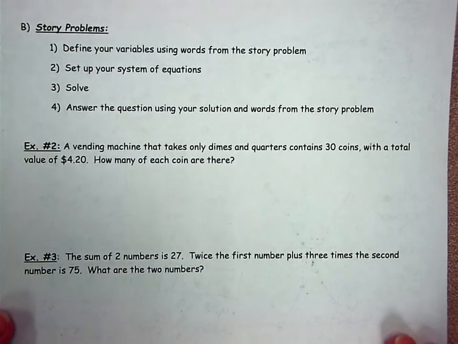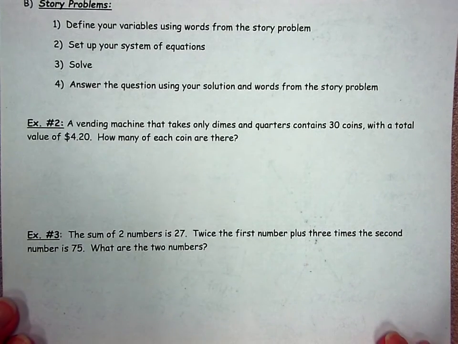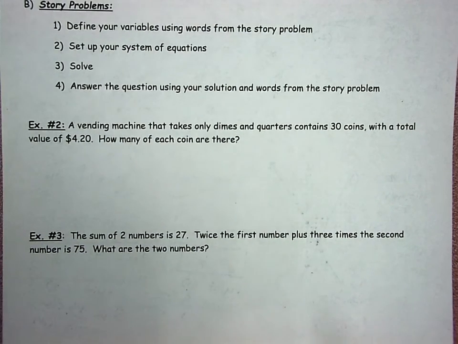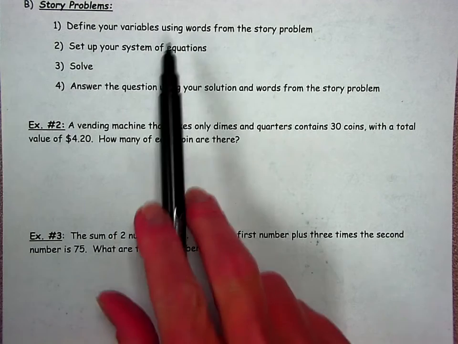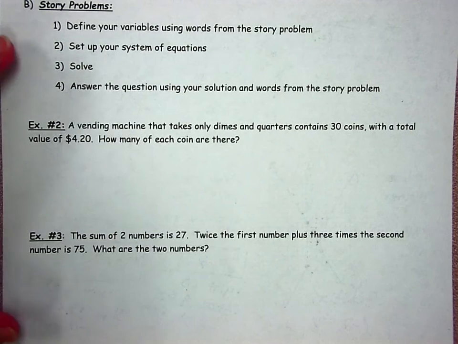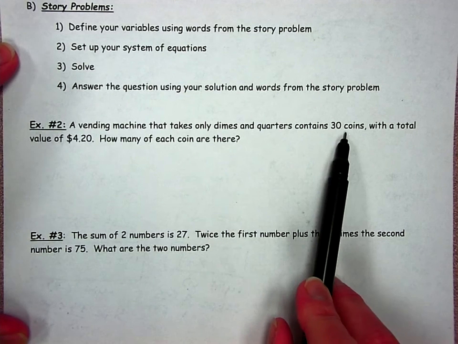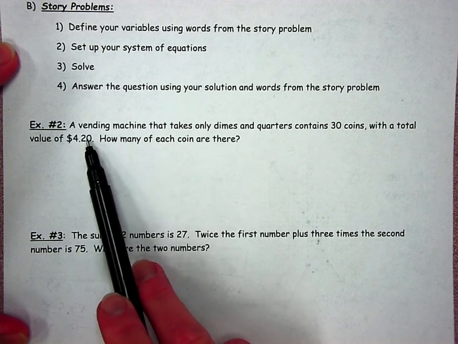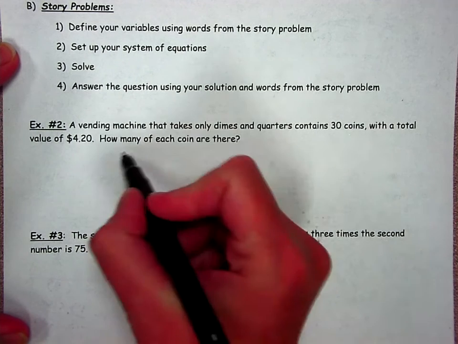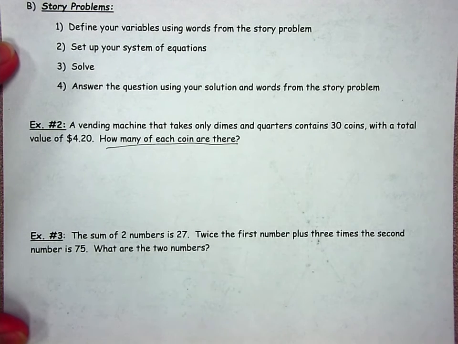I wanted to spend some time on the story problems in case you're absent. Okay, so we're going to define our variables, set it up, and solve it. A vending machine takes dimes and quarters with the total value. How many of each coin are there?